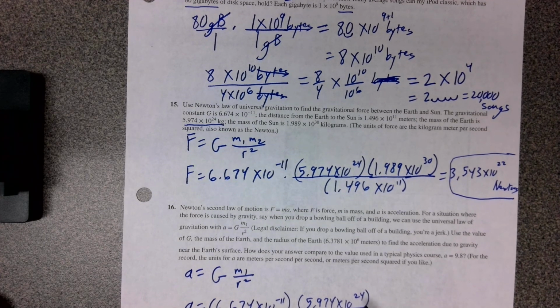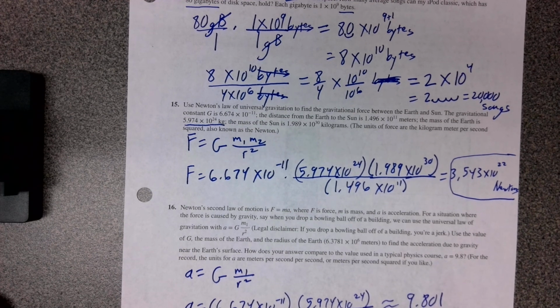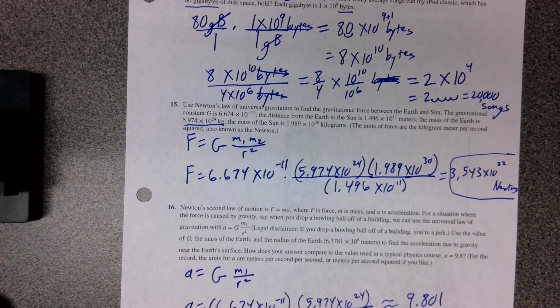And we have to square that as well. When we put this in our calculator, it will give us approximately 9.801. And this is very close to our usual value of 9.8. And we are done.